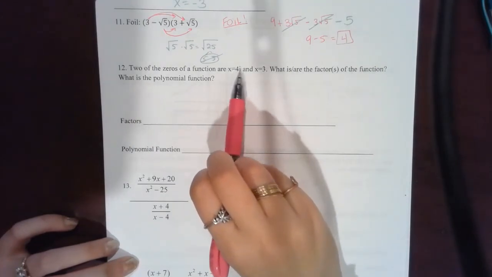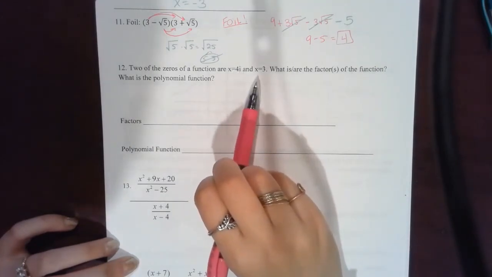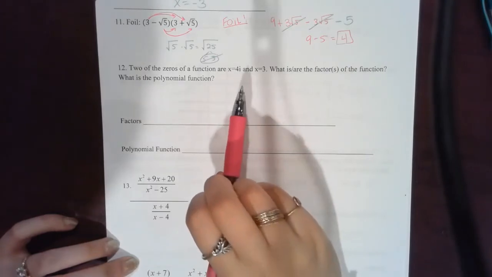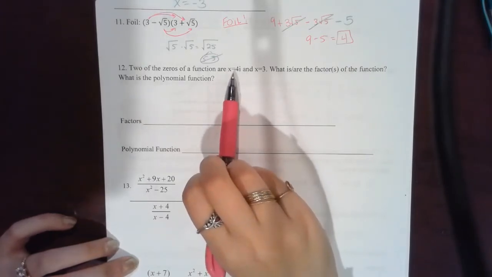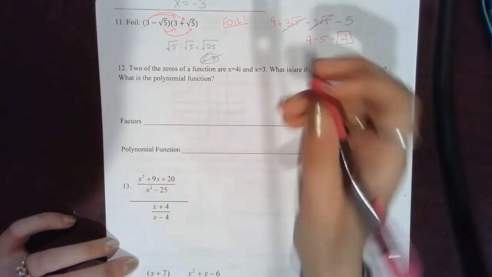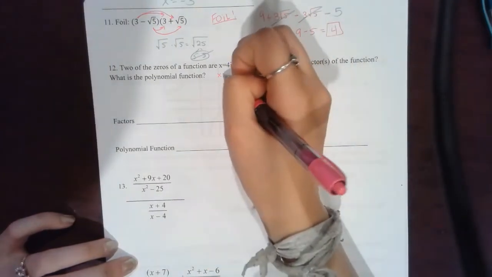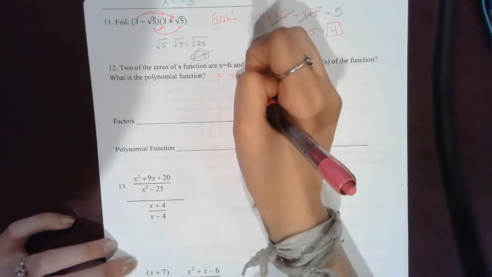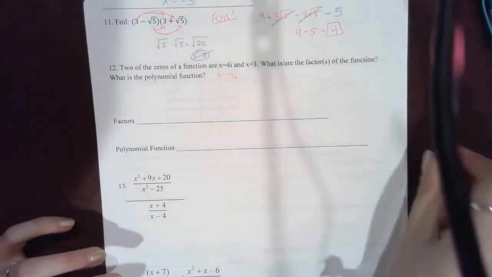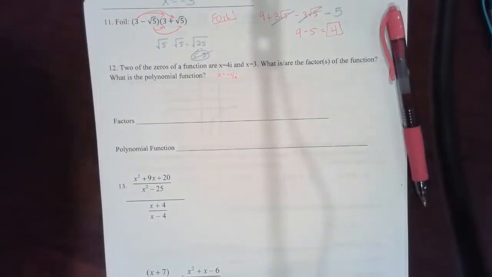We have the conjugates. They always come with a buddy. So if we have a positive 4i, the opposite also has to be part of our solution. We also have to have negative 4i. Remember, conjugates are always together.